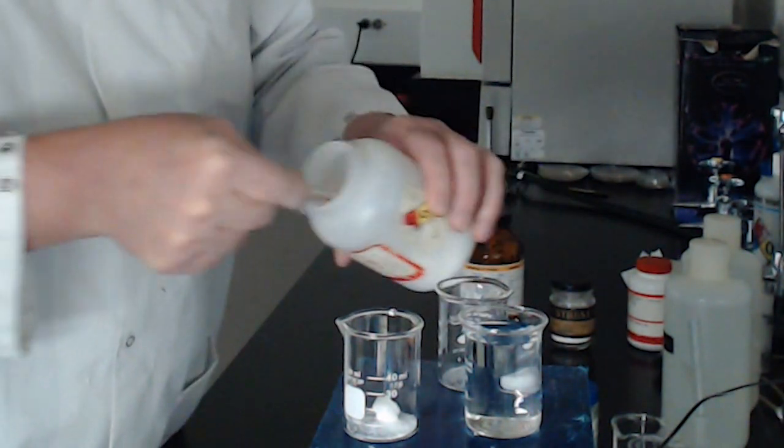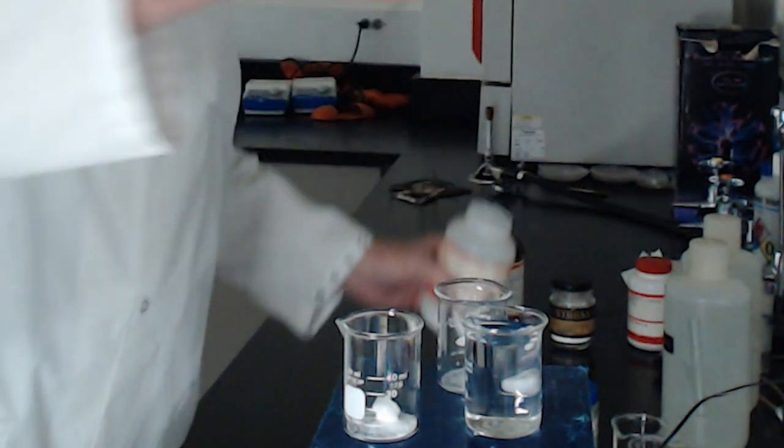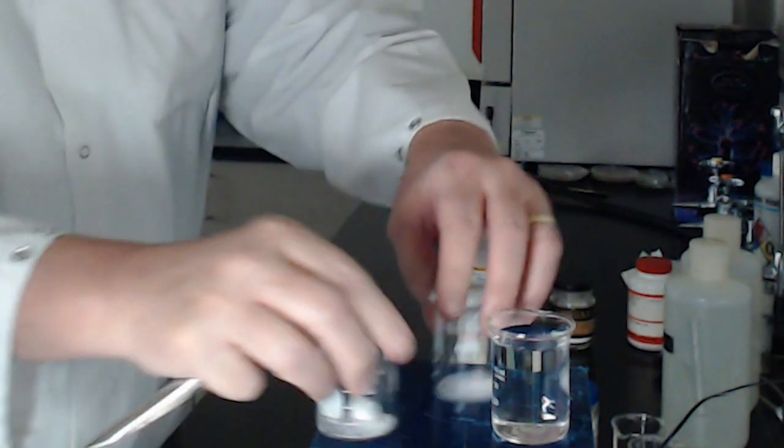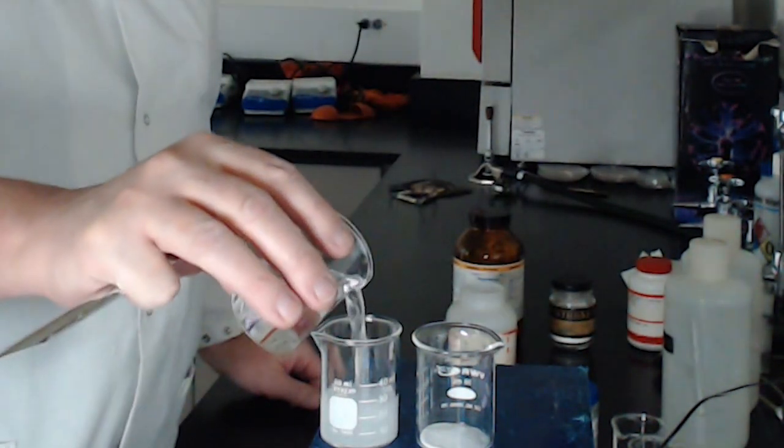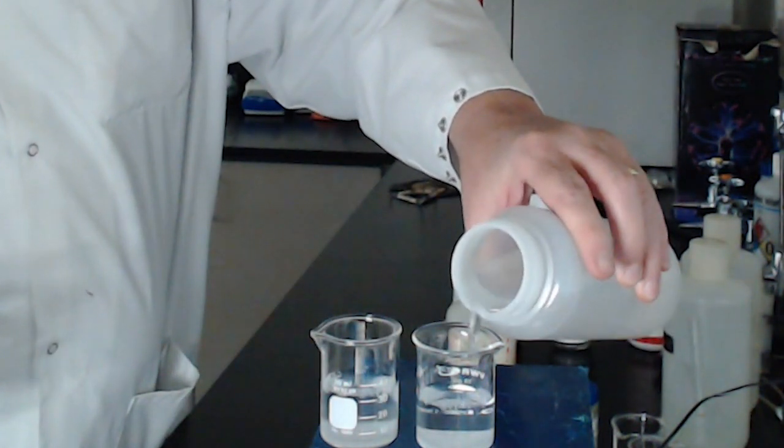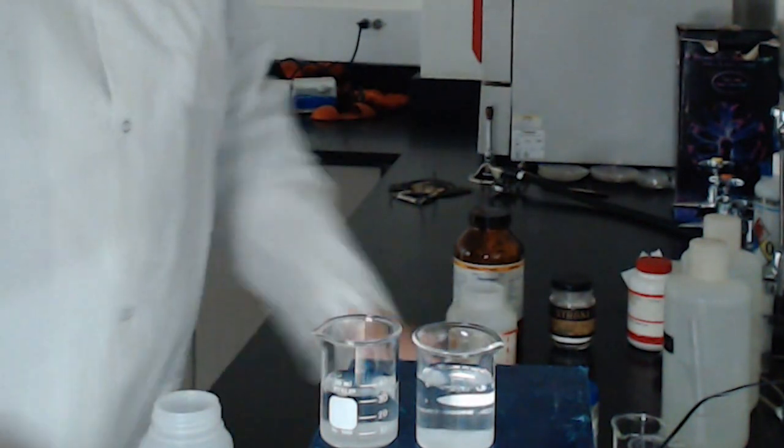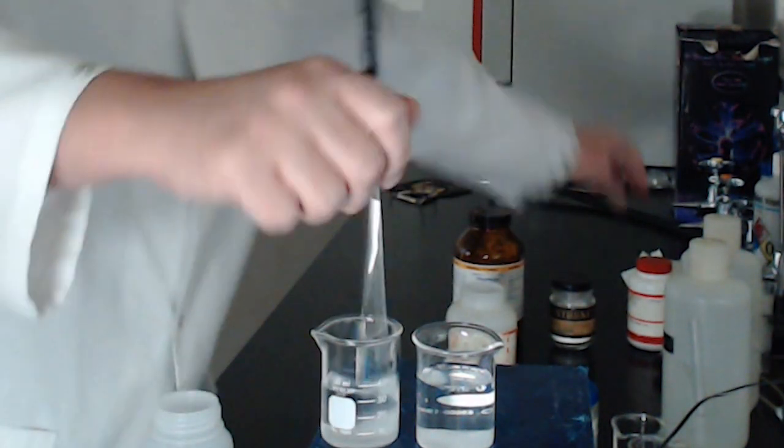Okay, make it approximately the same amount of compounds in each of these. We're now going to add the pure water into both, about the same amount, and do a fast stir.